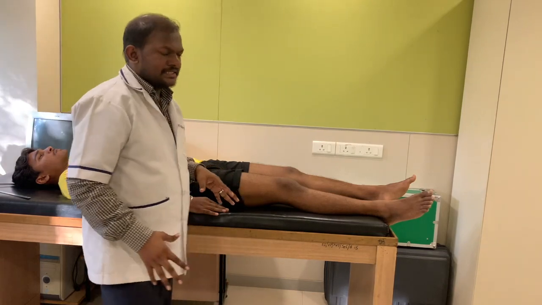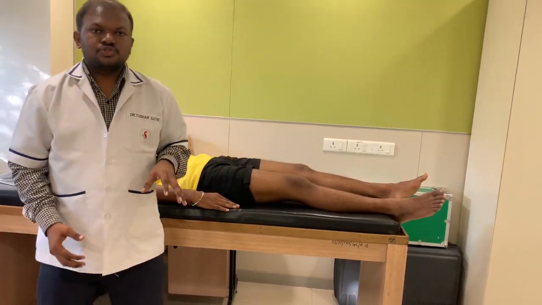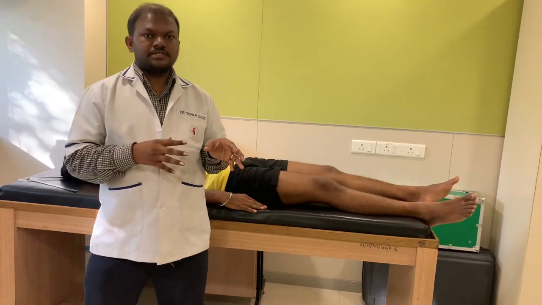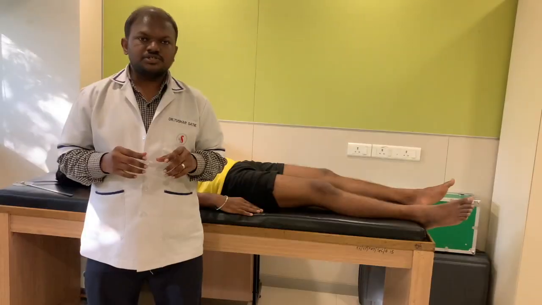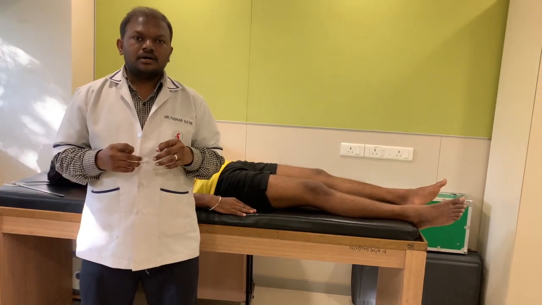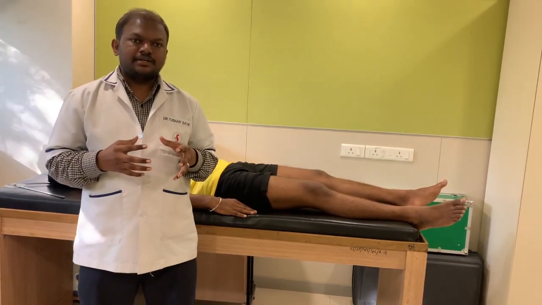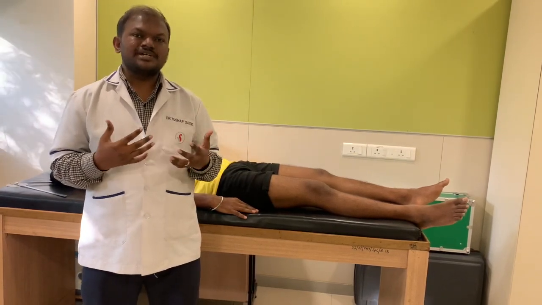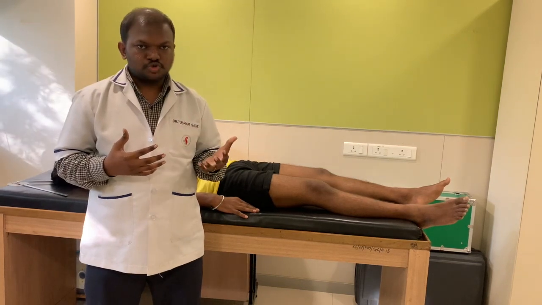So in the ideal scenario, the normal range for knee flexion range of motion in adults varies from 130 degrees to 140 degrees. But some research proposed by authors suggests that if the knee range of motion is greater than 110 degrees, it is also considered a normal range of motion.